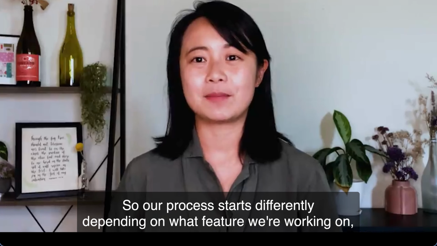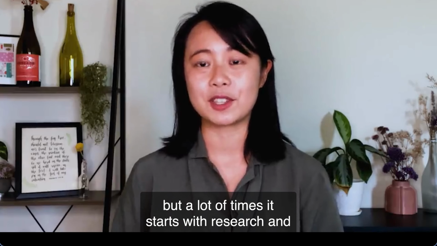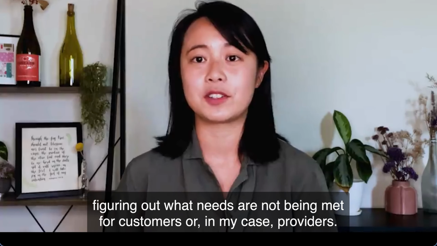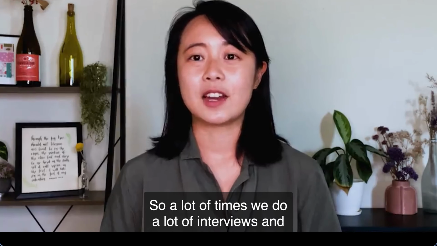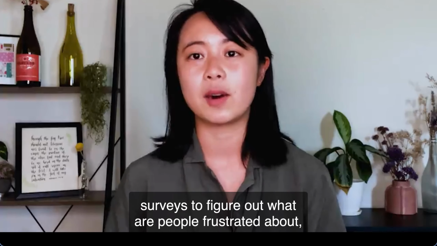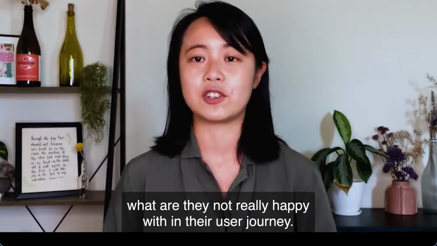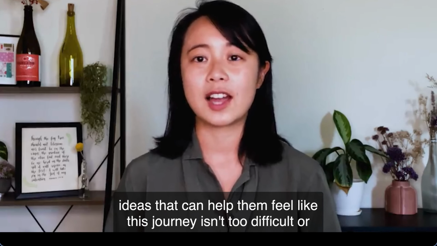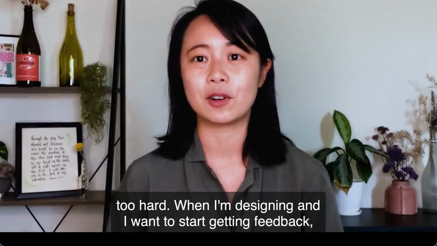Our process starts differently depending on what feature we're working on, but a lot of times it starts with research and figuring out what needs are not being met for customers or, in my case, providers. A lot of times we do a lot of interviews and surveys to figure out what people are frustrated about, what they are not really happy with in their user journey. And then us designers look into it and see what features or ideas can help them feel like this journey isn't too difficult or too hard.